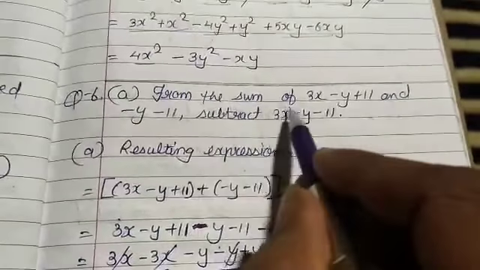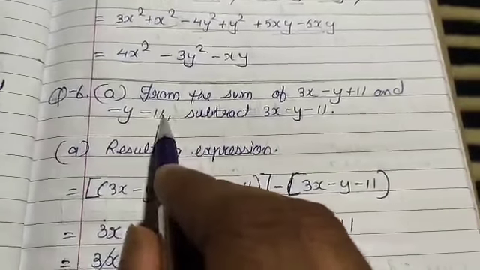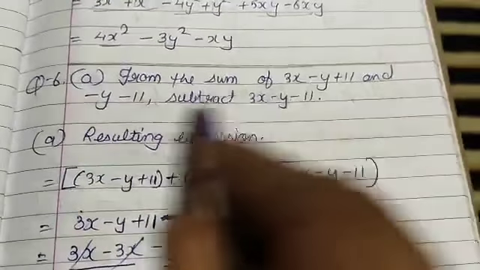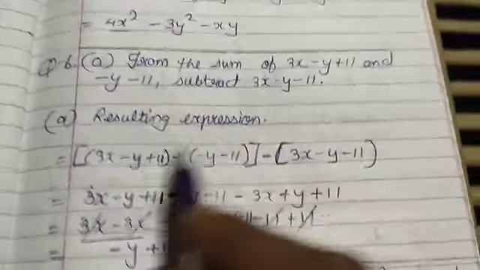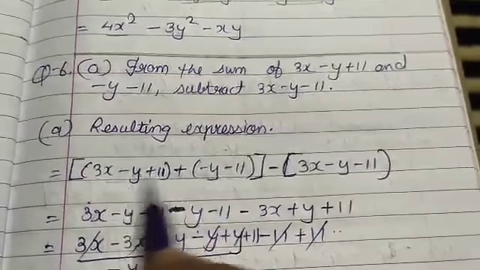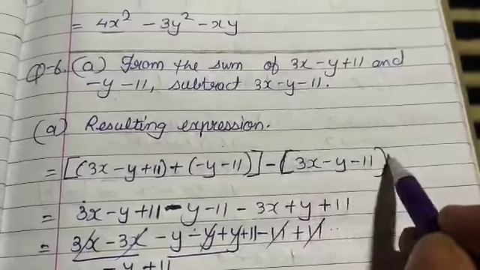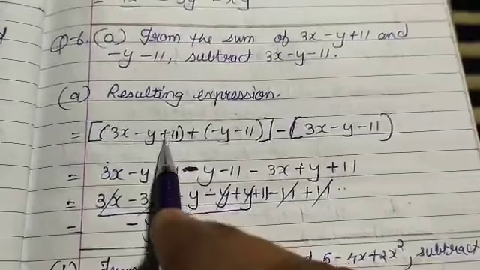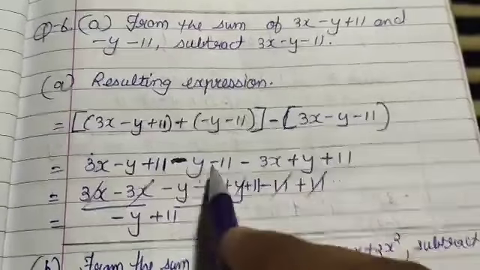From the sum of 3x minus y plus 11 and minus y minus 11, we have to subtract 3x minus y minus 11. It means we have to add these two expressions, and from that we have to subtract the last expression. So write down the first and second expressions in brackets as the sum of both expressions. Then from that we have to subtract the last expression, so put a negative sign outside the bracket. Then open this bracket. There will be no change in sign, that is 3x minus y plus 11 minus y and minus 11 will remain as it is.